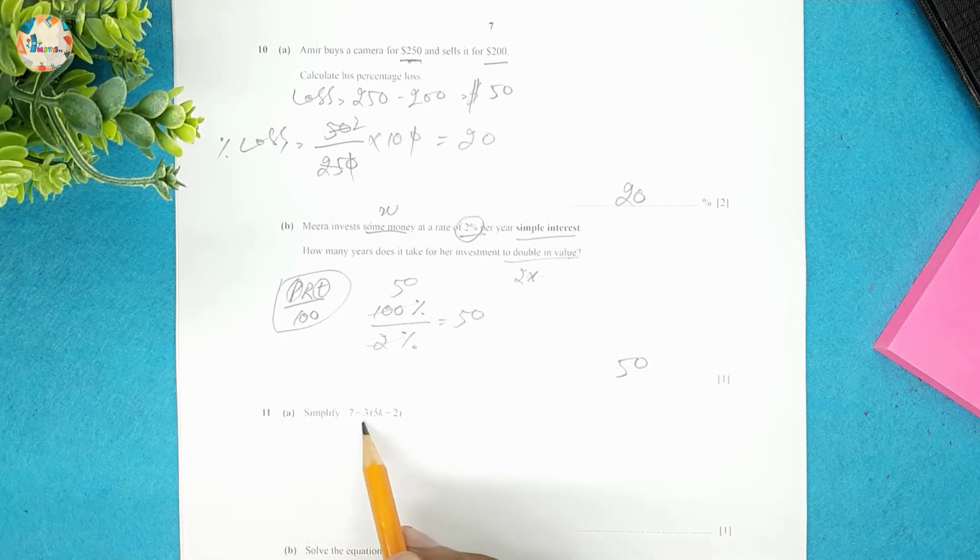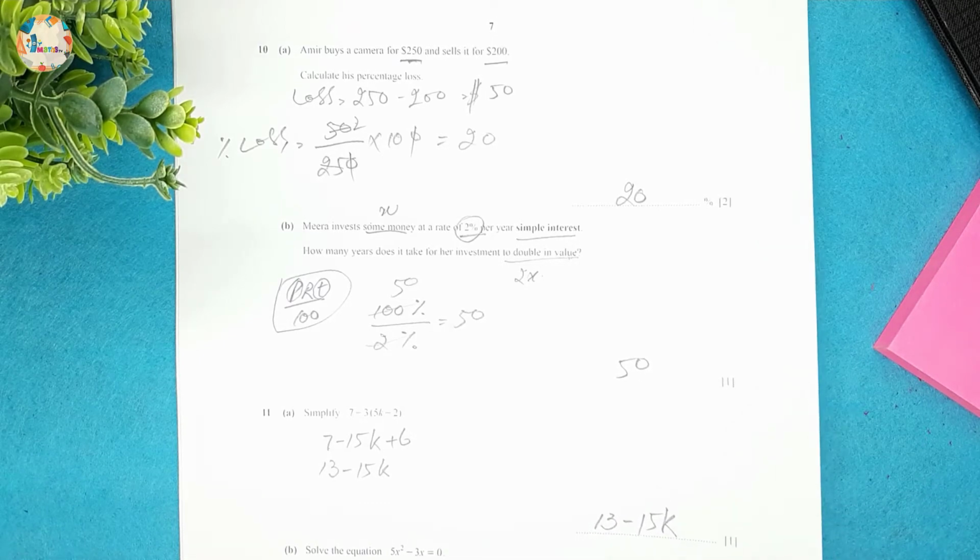Question number 11, simplify this. So we can basically open the bracket. So 7 minus 15k and plus 6. So 6 plus 7 will be 13. So 13 minus 15k will be our final answer. 13 minus 15k we can write as the final answer.